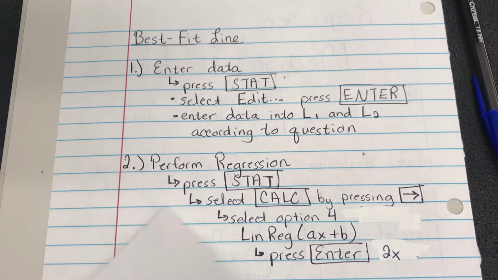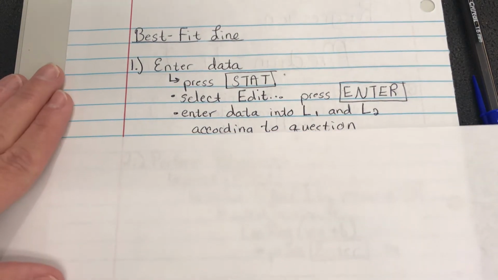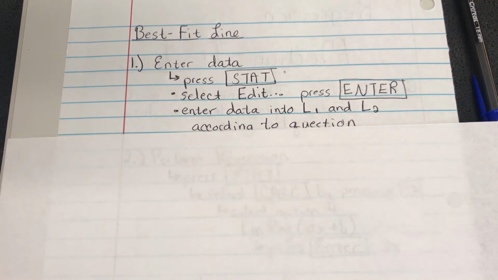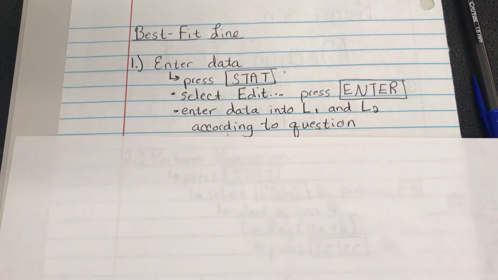Like I said, y'all, these are just steps you have to write out, and then we'll work on it in class with our calculator. So you're going to enter the data. To enter the data, the first thing is you got to enter the data. The way that you enter the data is we're going to press Stat, select Edit, press Enter. Enter data into List 1 and List 2 according to the question. Okay? We're going to be able to do all of this in class together. All right? Because you have to have the TI-83 calculators to do this.